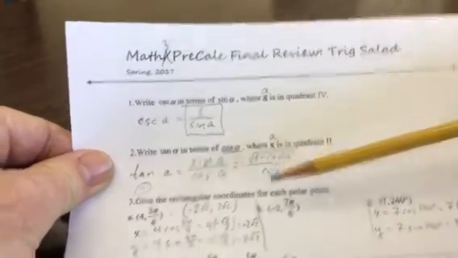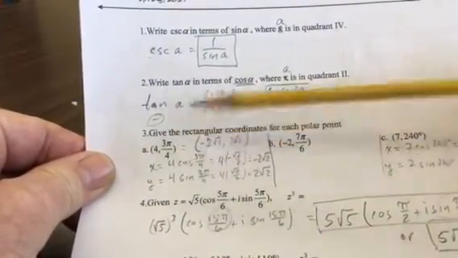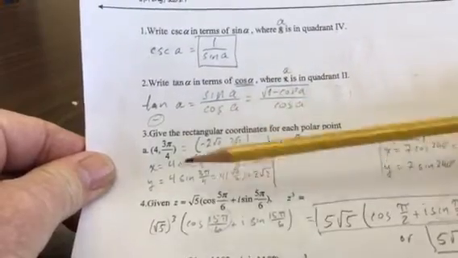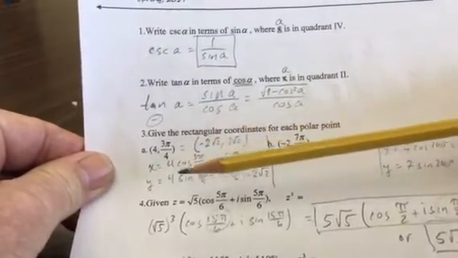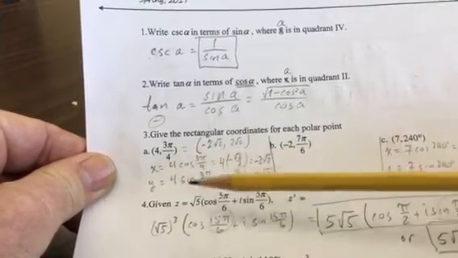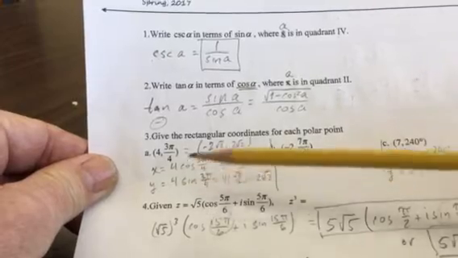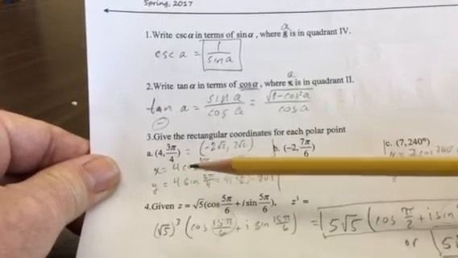Okay, so that's good. Let's look at polar coordinates here and changing those into rectangular coordinates. Okay, x and y are rectangular coordinates, and x is always r times the cosine of the angle, and y is r times the sine of the angle. So there's our little method for finding the x and y coordinates.